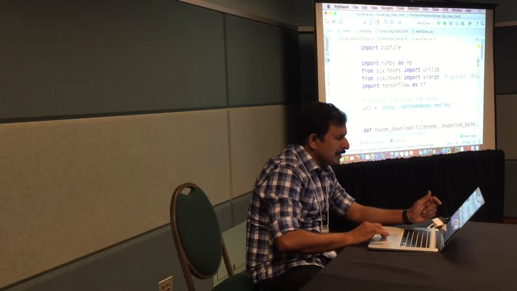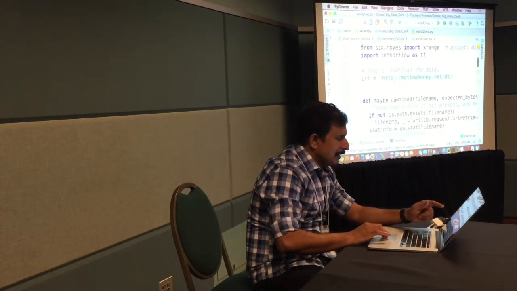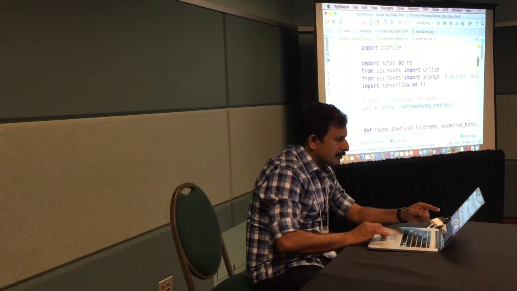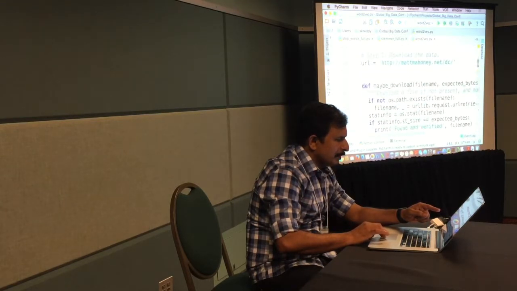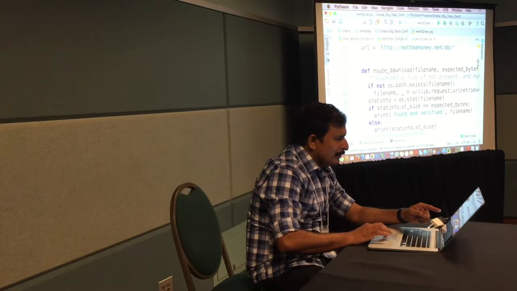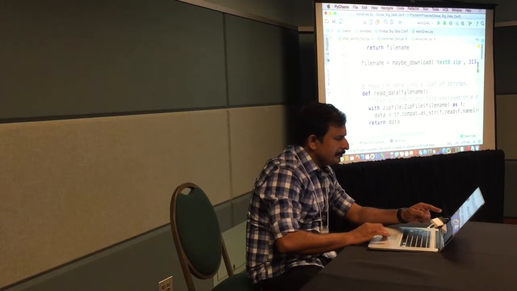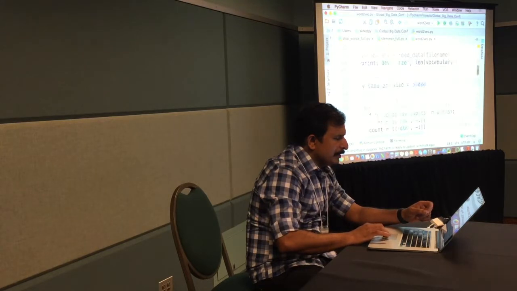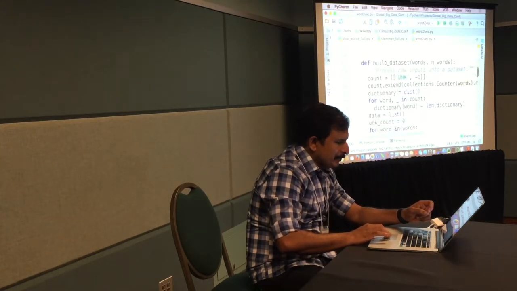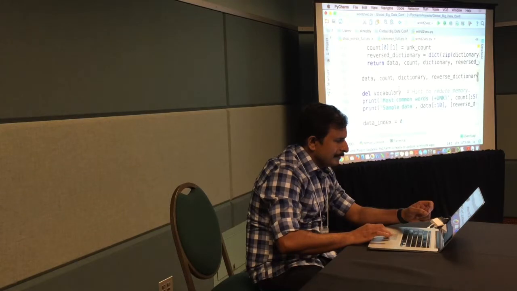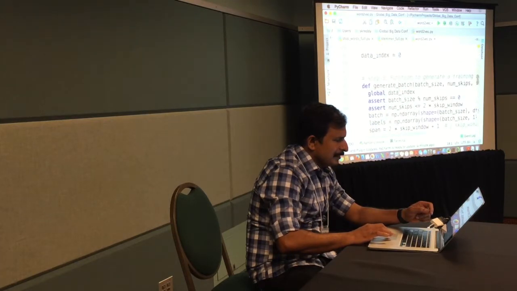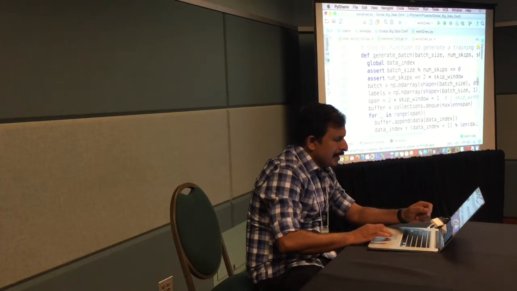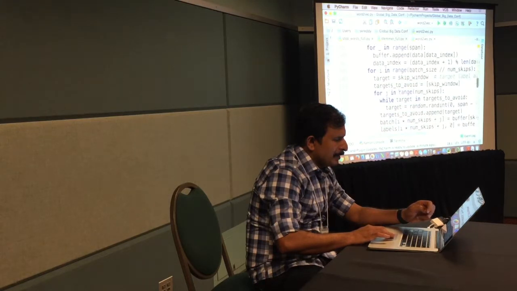But in the background, it's based on the data set. It downloads the file if it's not downloaded already, reads the file, identifies the size of the vocabulary, builds a data set out of it, and then makes batches out of the vocab and runs the batches.